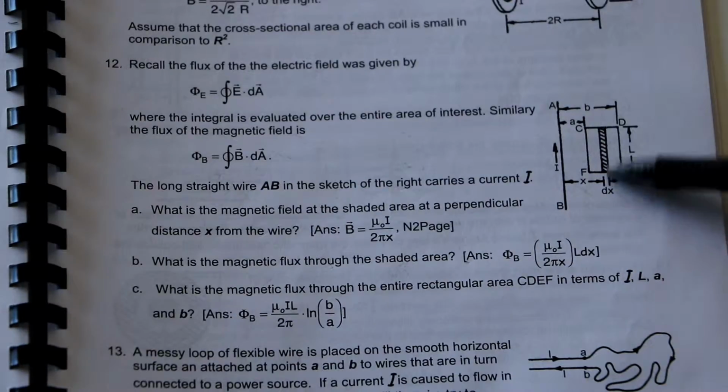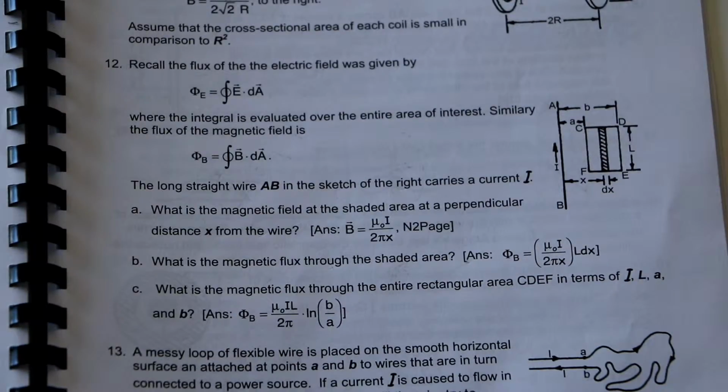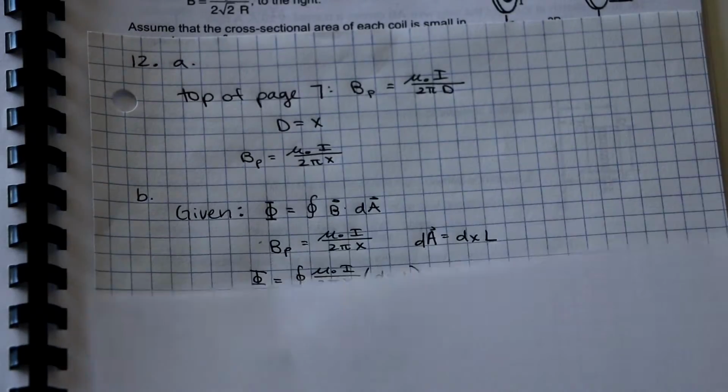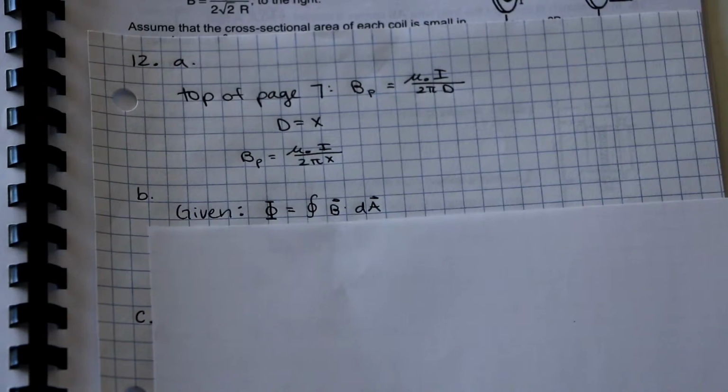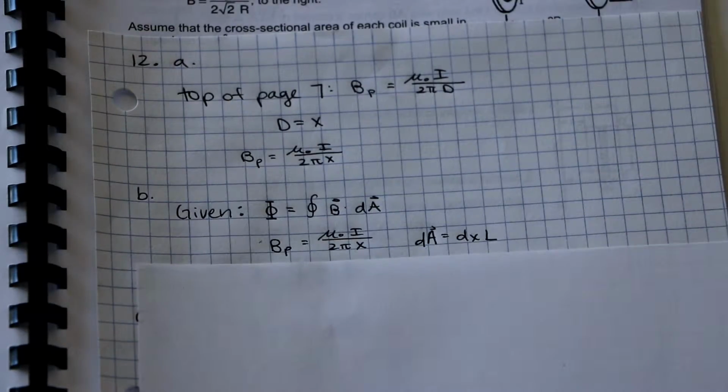Part B says, what is the magnetic flux through the shaded area? We're going to use the formula they gave us, which is flux equals the integral of B dot dA. For B, we're just going to use what we found in part A, which is mu times I over 2 pi x, and for dA, we're going to use the area of that section.